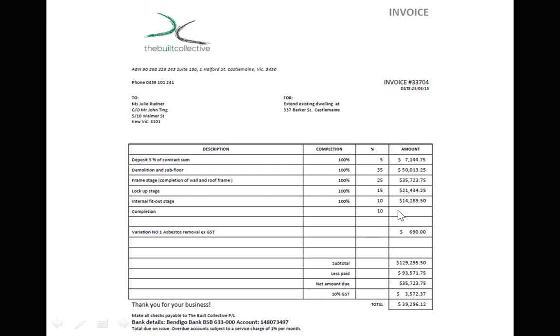So you can see that the completion is not yet done, so he's left that blank, and he's only got one of the variations in there. There were quite a few. So he's got the variation for asbestos removal of $690, which ends up with a subtotal, and then he minuses out the amount of money that's already been paid by the clients, which then gives you a net amount that's due plus the GST, and then the invoice is for that amount.